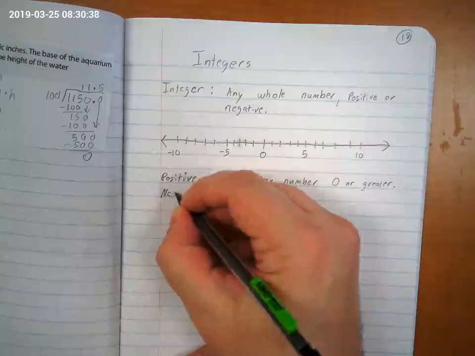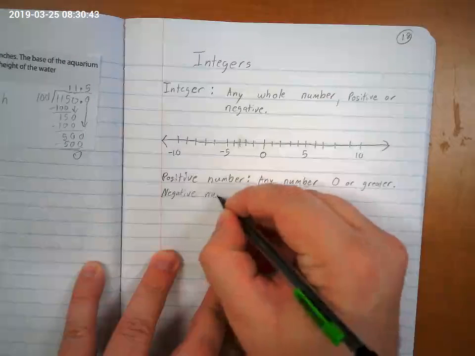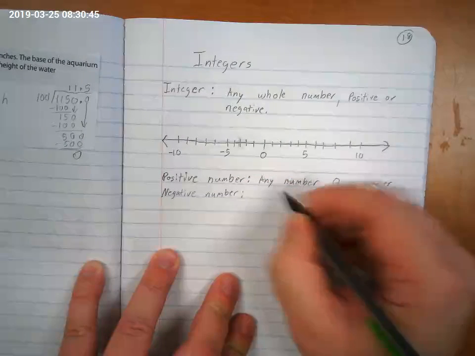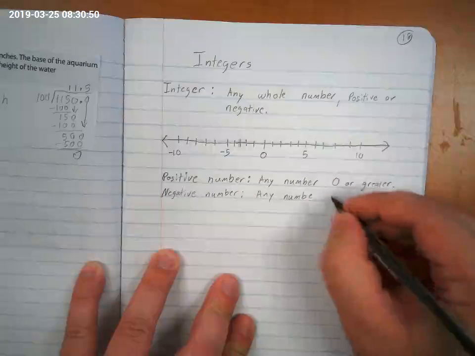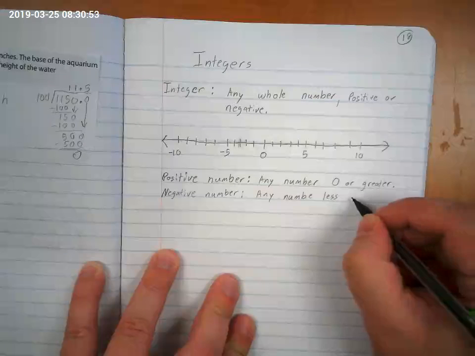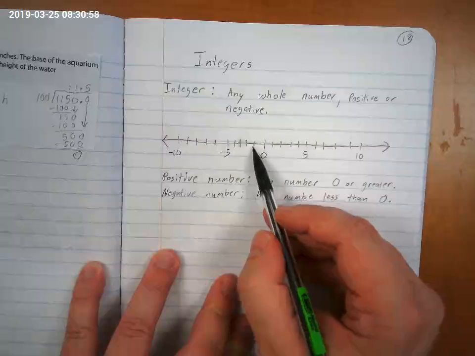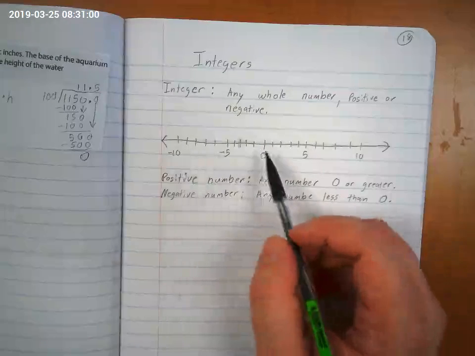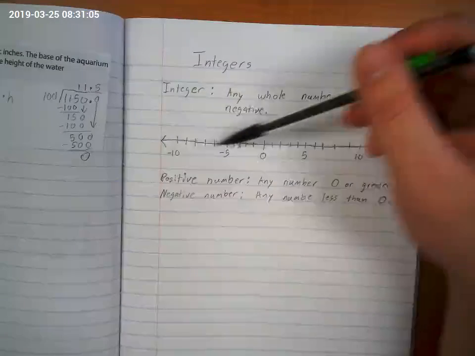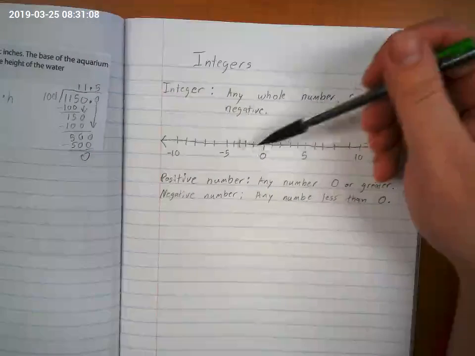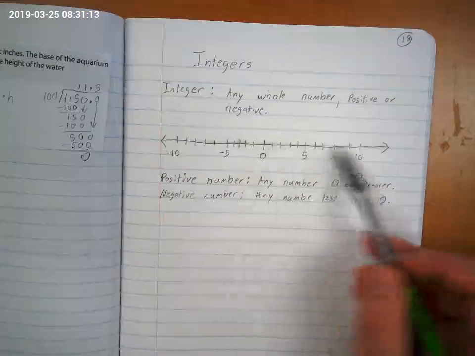Negative number. Any number less than 0. So that's negative 1 and below. Now, one weird thing about negative numbers is they actually get smaller as they get bigger. Here's what I mean. Their value becomes less as they get bigger, whereas positive numbers, their value gets greater as they get bigger.